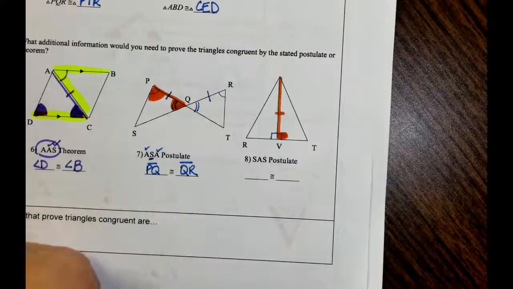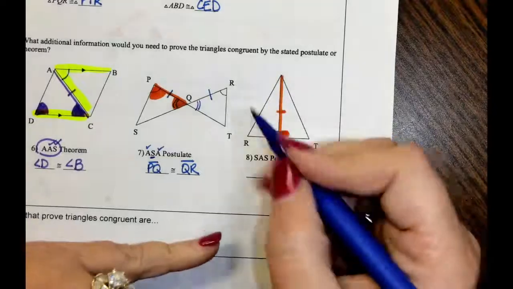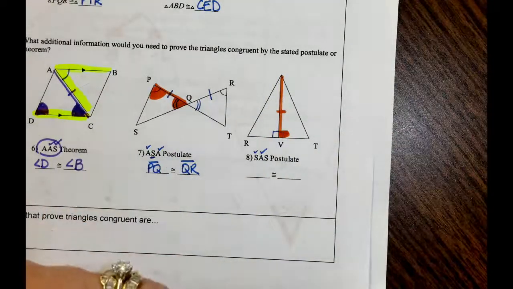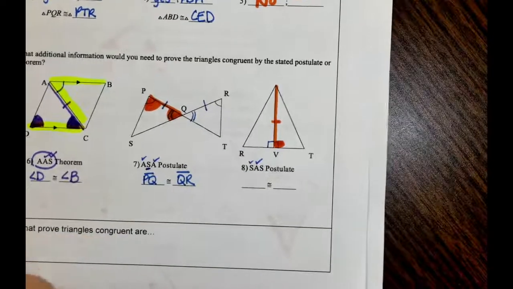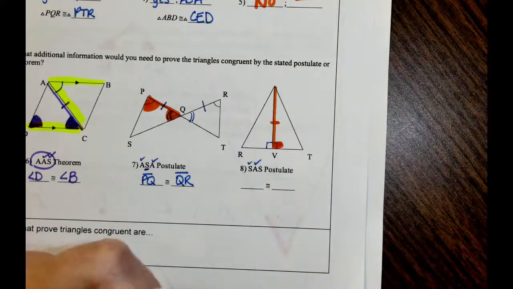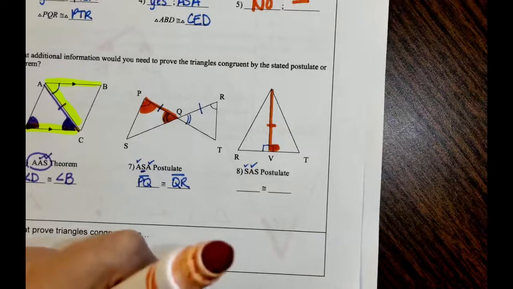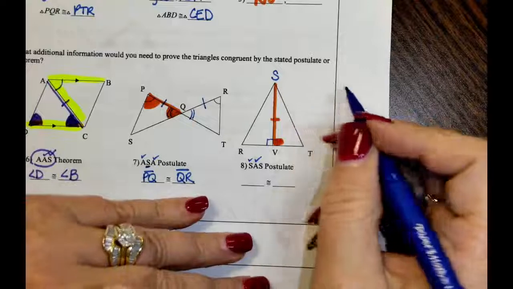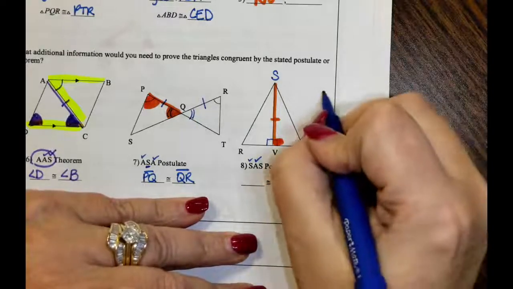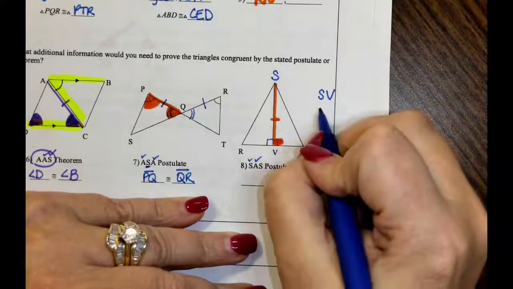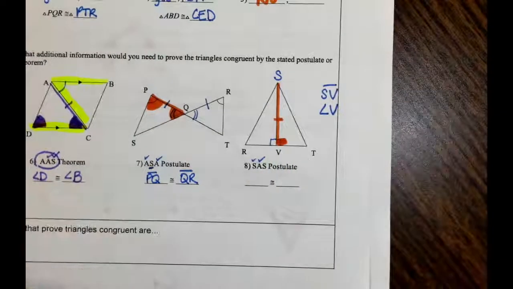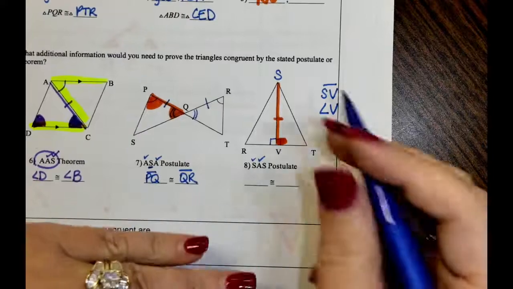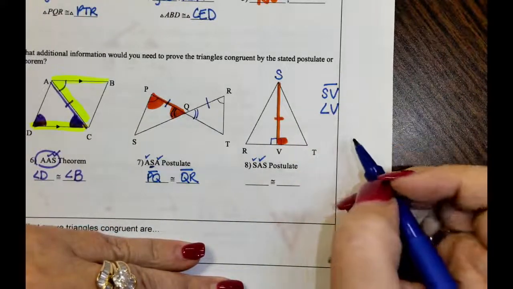So at this point, I have one side and one angle. Now because I want to use the side angle side, I want my angle to be in between. So if I call this S so that I have it, my side is SV and my angle is V. So for that angle to be included, my other side has to have a V in it.